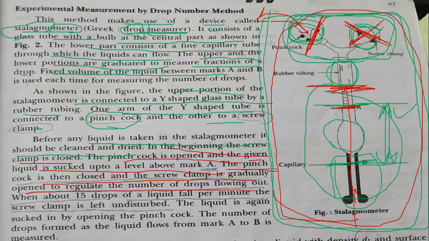Now, when about 15 drops of a liquid fall per minute, the screw clamp is left undisturbed. Screw clamp is left, we do not have to disturb it. When 15 drops fall in one minute, keep it that way. Okay, the liquid is then again sucked in by opening the pinch cock. The number of drops formed as the liquid flows from mark A to B is measured.